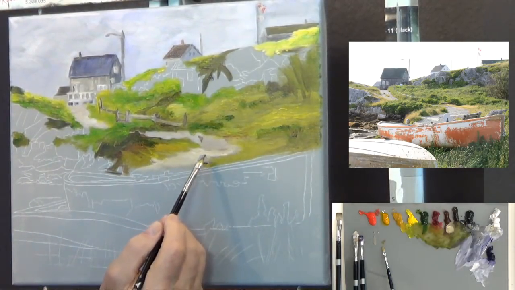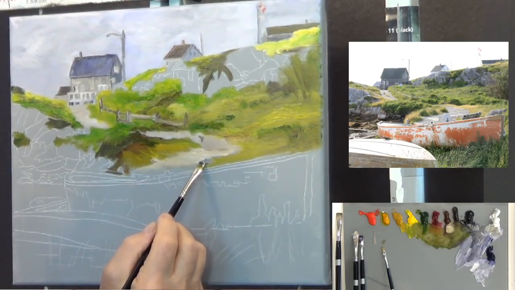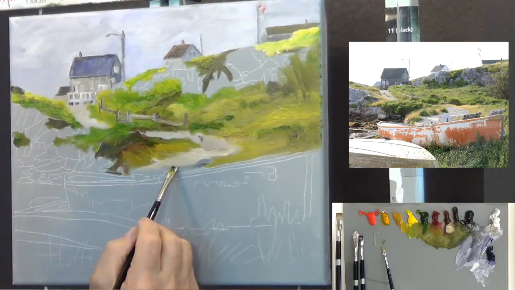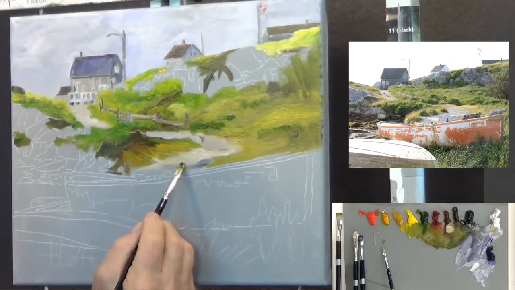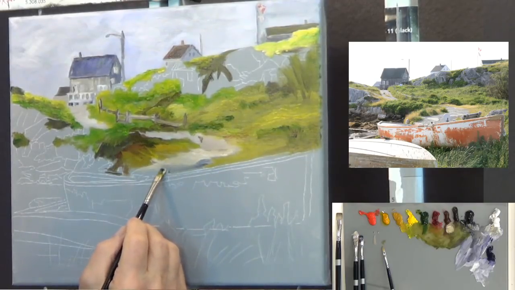Here we got some gray. It's not gray, I think there's some sort of a rock or something here. I'm going to make it look like there's a little rock and some gray going out in here. There we go, like that.